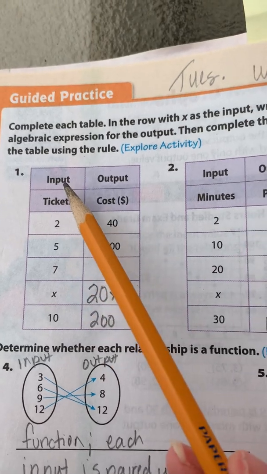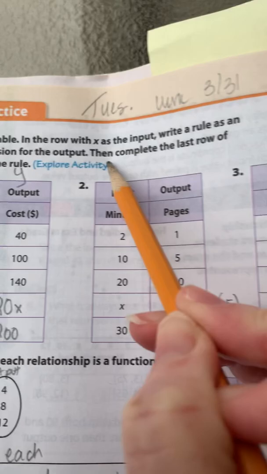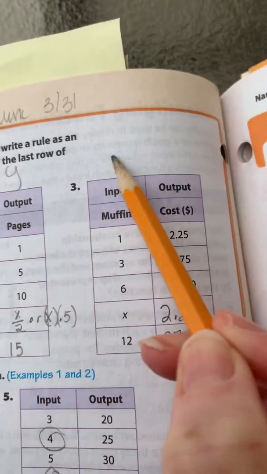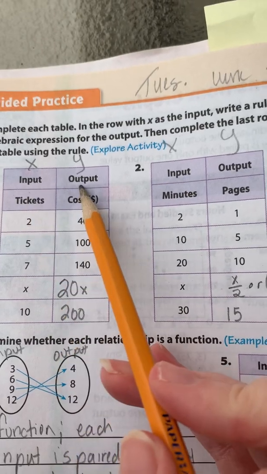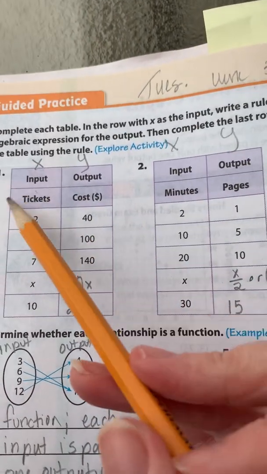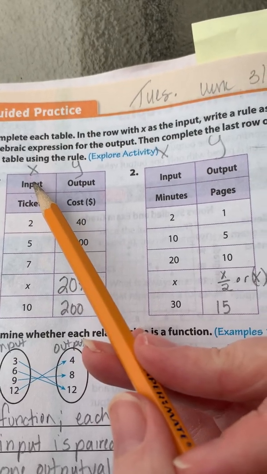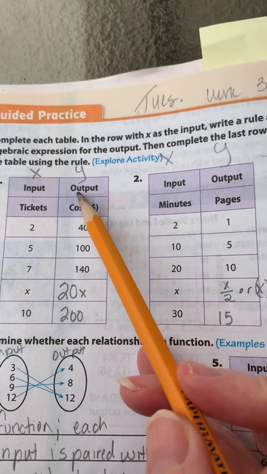So if we graphed this, this would be your x-axis, and that would be your y. This would be your x-axis. This would be your y, x and y. So now we've got another couple of words for the x and the y. Remember, we also called them the independent variable and the dependent variable.